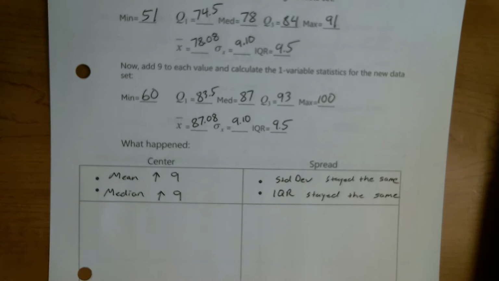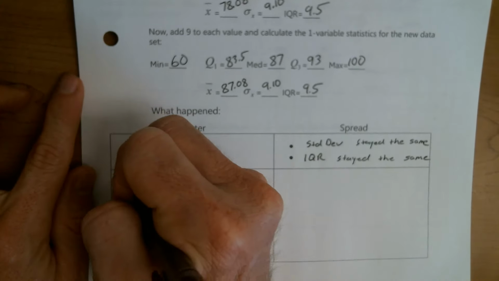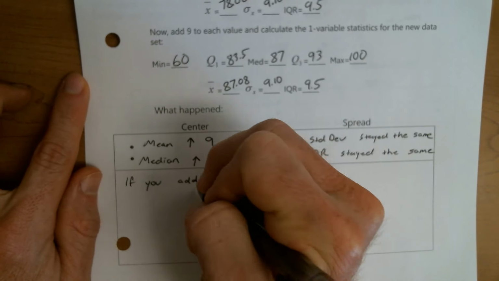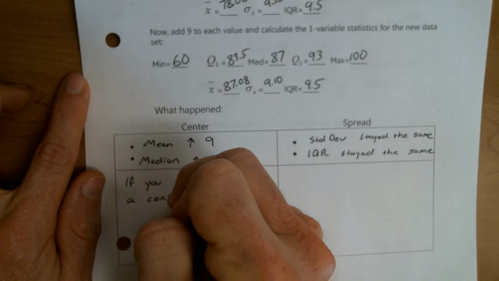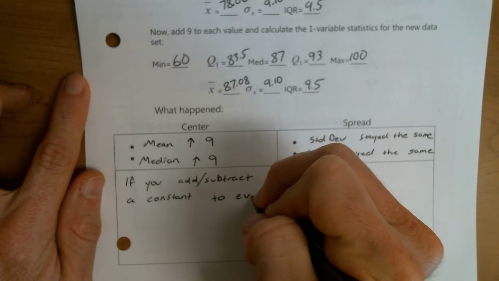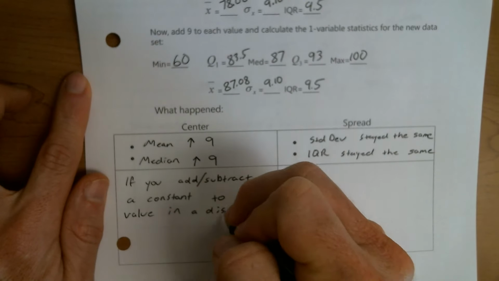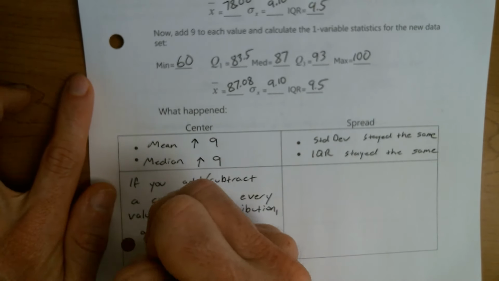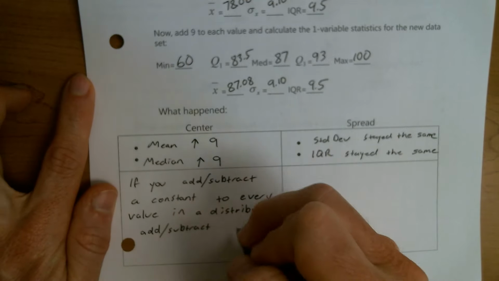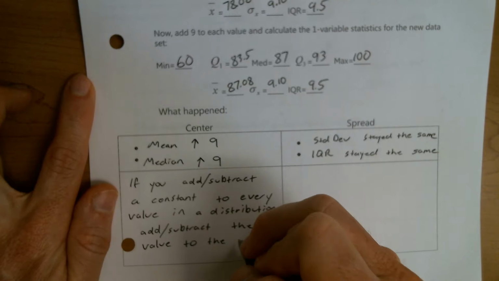So the general rule that we can take from this, that we can apply anytime we're doing a transformation, is when we're talking about measures of center, if you add or subtract, it doesn't matter which, a constant to every value in a distribution, add or subtract again the same value to the mean and median.